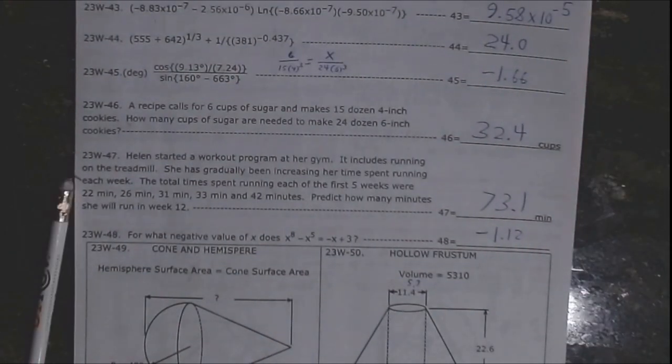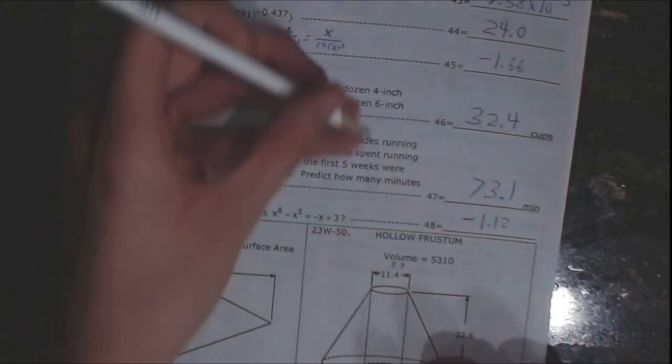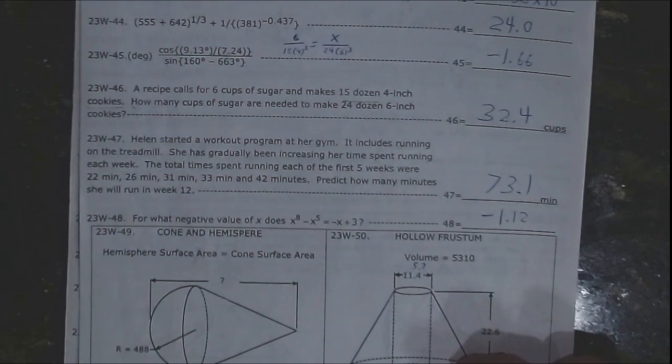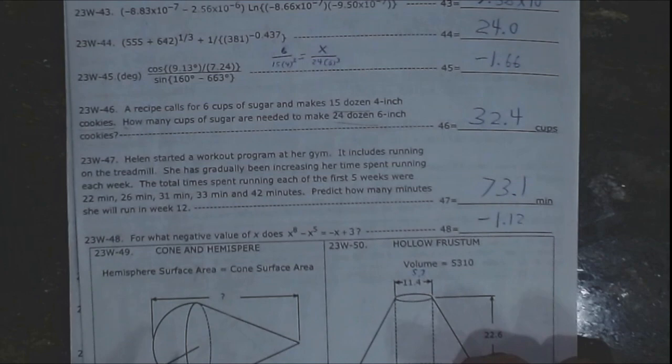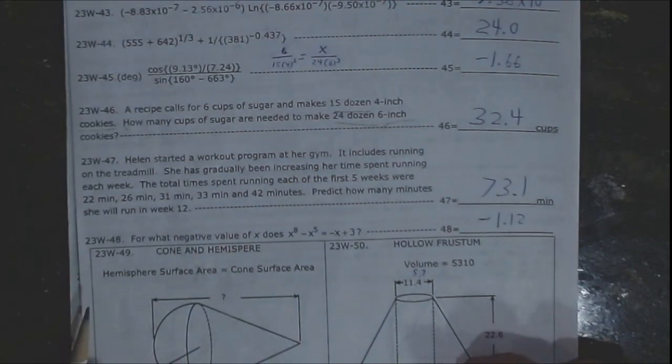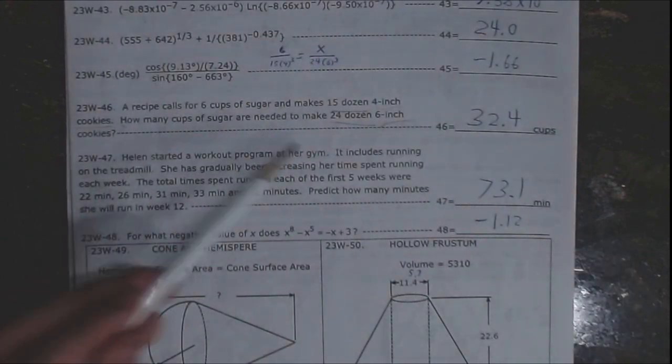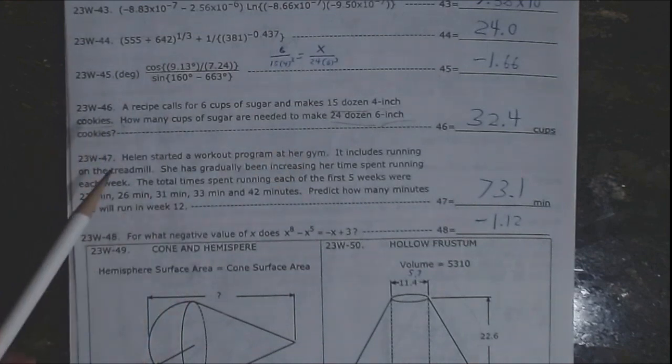Number 46. A recipe calls for 6 cups of sugar and makes 15 dozen 4-inch cookies. How many cups of sugar are needed to make 24 dozen 6-inch cookies? So question 46 is always what we call a sizing problem. And it has to do with a dimensional analysis between two objects, right? So here I have 6 cups of sugar and 15 dozen 4-inch cookies.